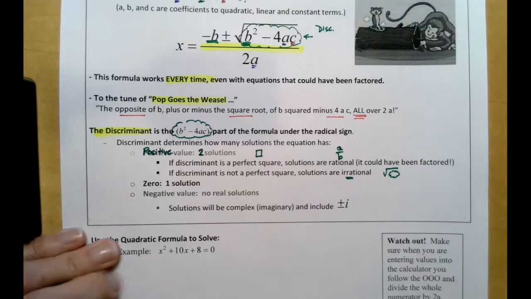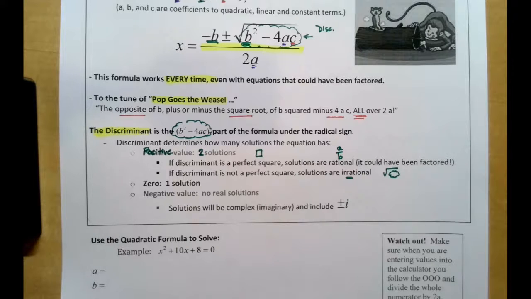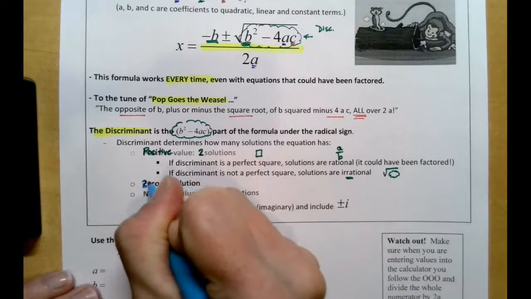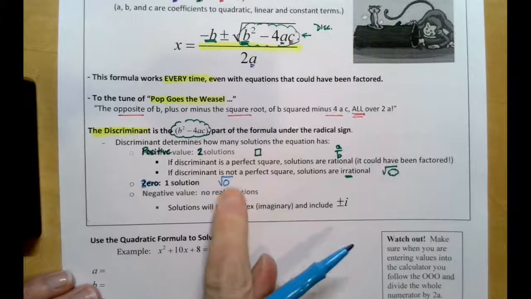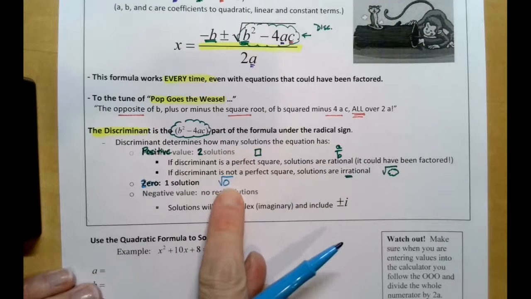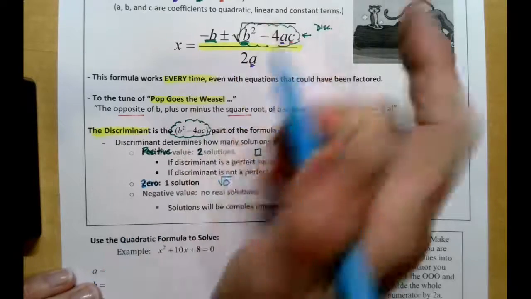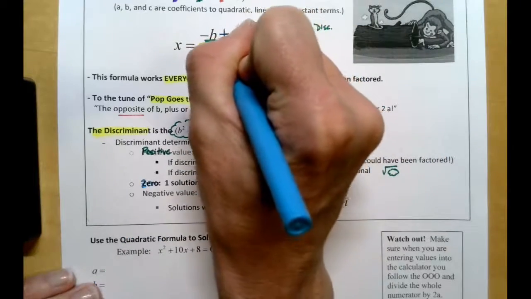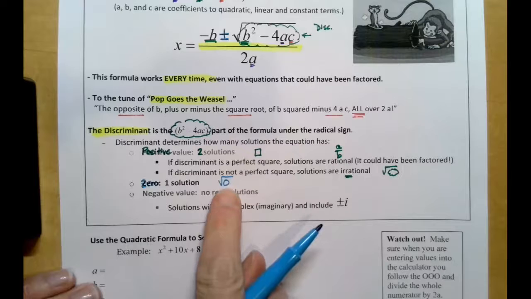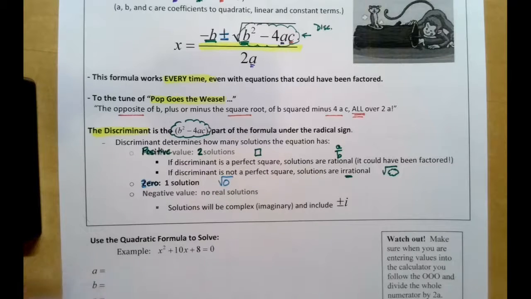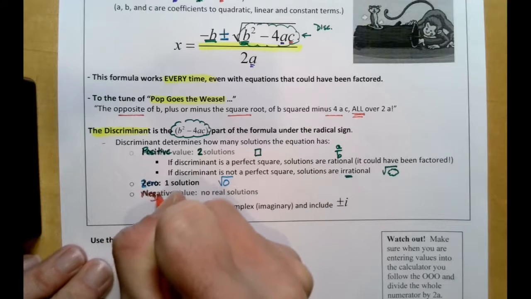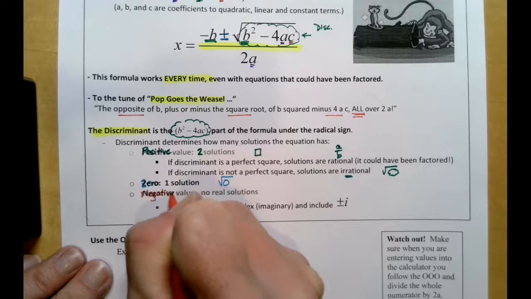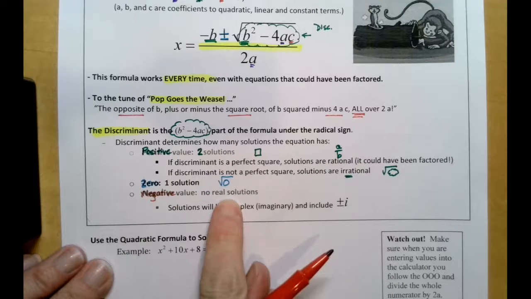If your discriminant value is equal to 0, there is just one solution. And when you think about that, the square root of 0 is 0. So when you have this plus or minus conversation, plus 0 and minus 0 is not going to give you two answers, just one. If your discriminant is negative, and this is an important consideration, that means there are no real solutions.